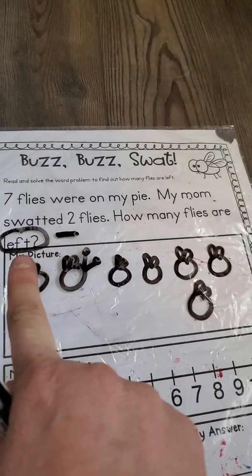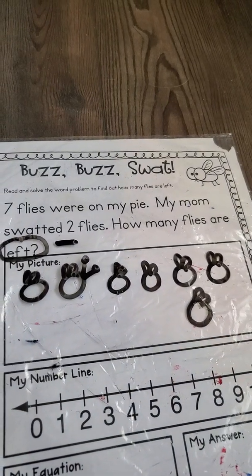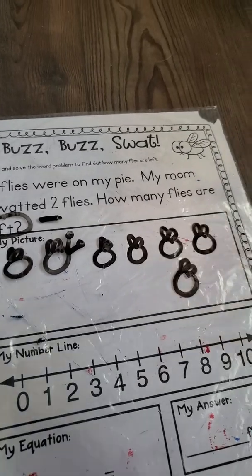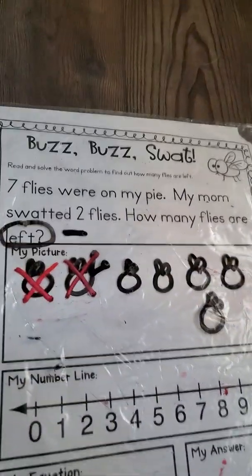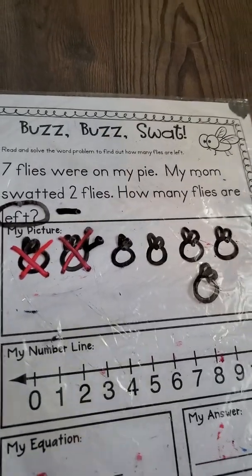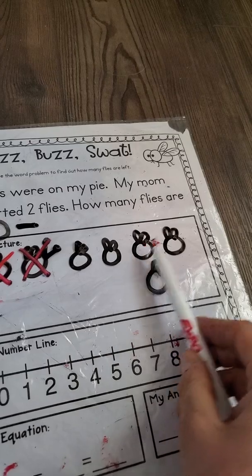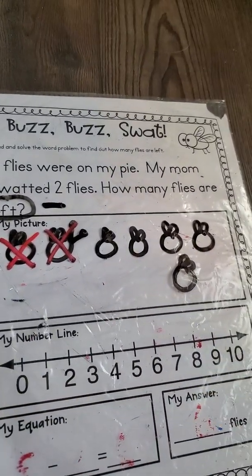And my mom swatted 2 of the flies. That means we're going to cross off 2. Now remember, it doesn't matter what 2 we cross off, right? As long as we only cross off 2. So I'm going to cross off this one and this one. How many flies are left on my pie? That is so gross. There are still 1, 2, 3, 4, 5 flies on my pie.